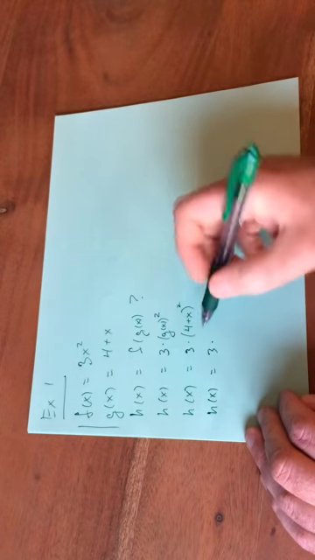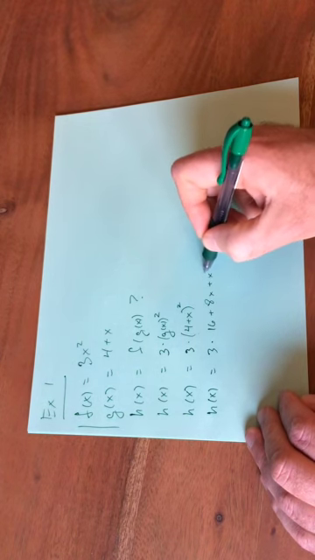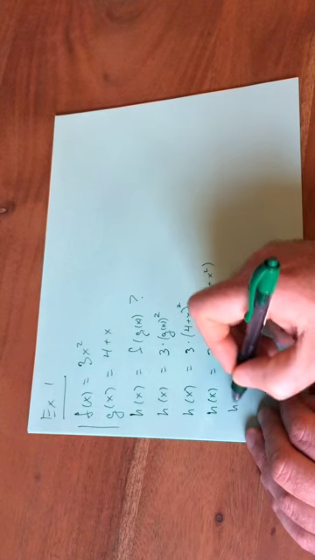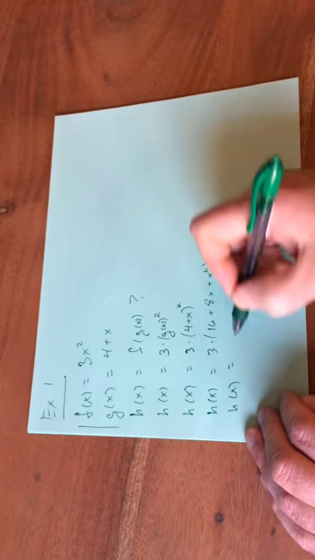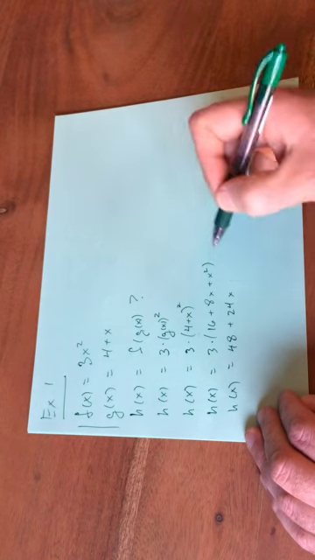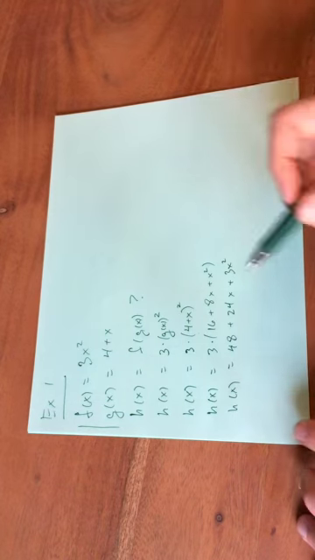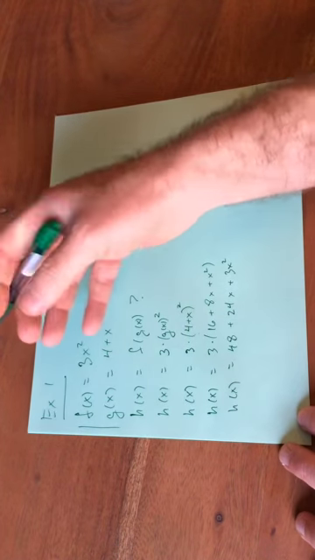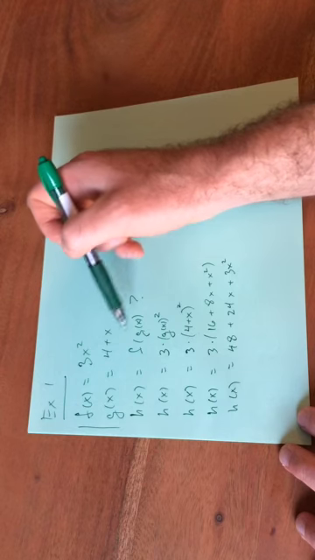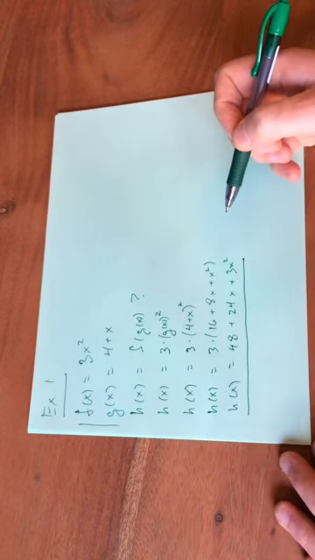We'll get 3 times, and this is going to be 16 plus 8x plus x squared. And finally, what do we get? 48 plus 24x plus 3x squared. Okay, so I took these two component functions, I composed them, and I got this composite function here, h.